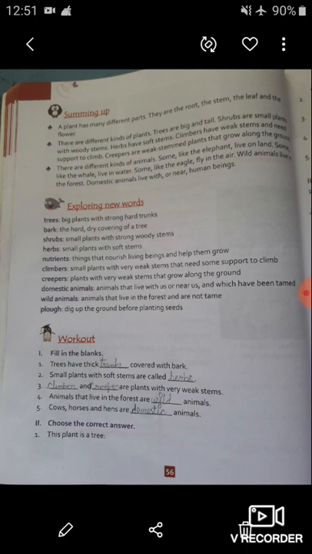So students, like plants, animals too are of different kinds. Some animals live on land, some live in water, and some fly in the air like birds. Examples of animals that live on land are tiger, lion, deer, etc. And animals that live in water are fish, crocodile, whale. There are many examples of birds, like eagle and parrot. So students, these were the examples of animals that live on land and water.